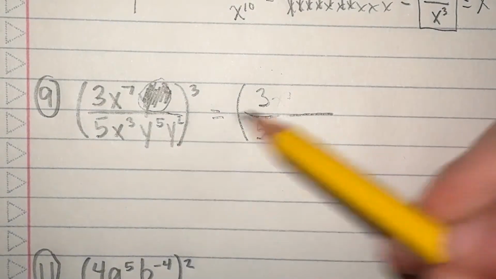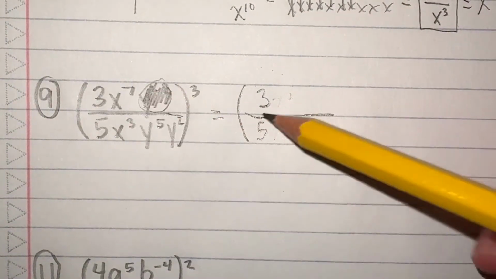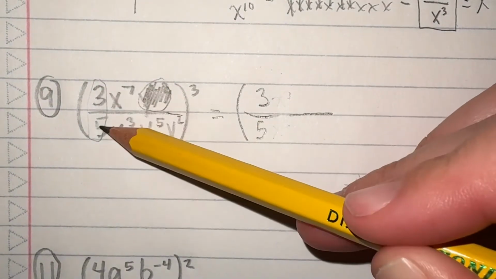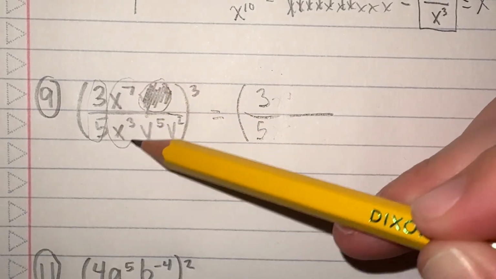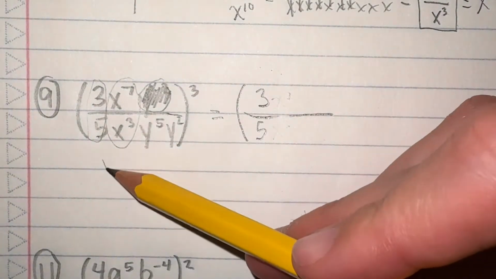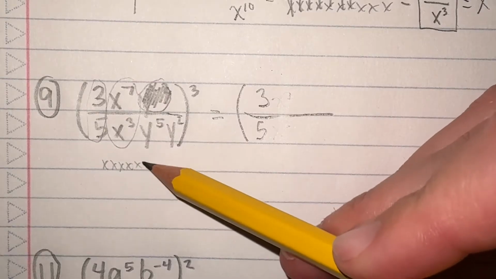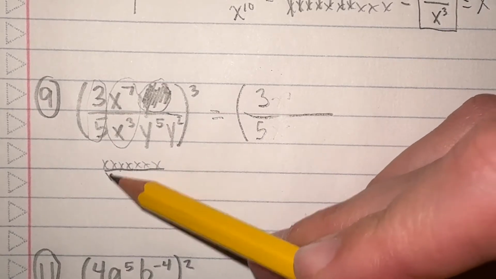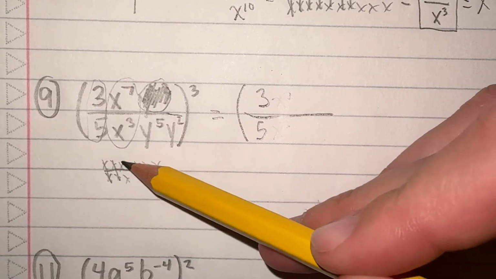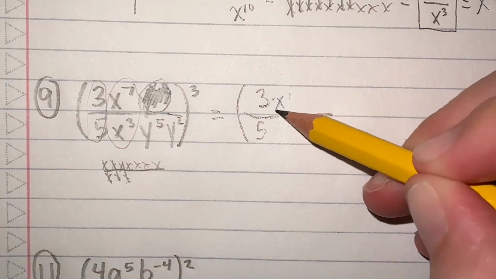Now we can simplify a little bit more in this next step. So I looked at the numbers already. 3/5 couldn't be simplified. This can be simplified, right? This is 7 x's, 2, 3, 4, 5, 6, 7, over 3 x's. This cancels, cancels, cancels. I'm left with 4 x's on top.